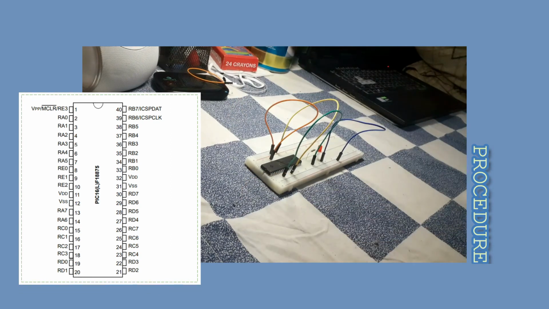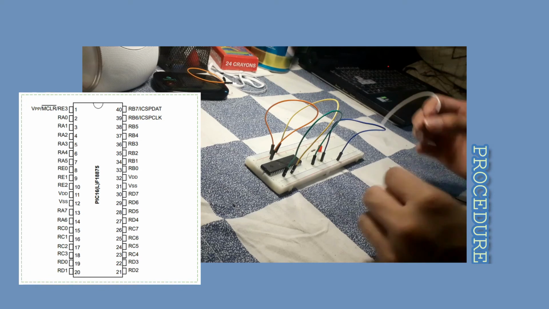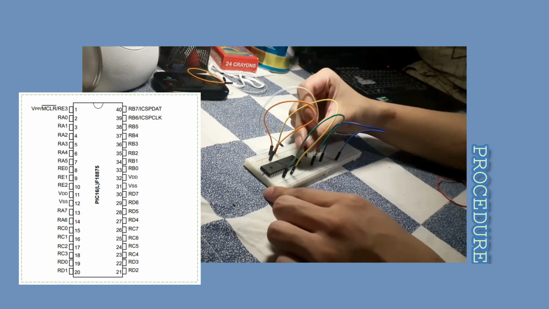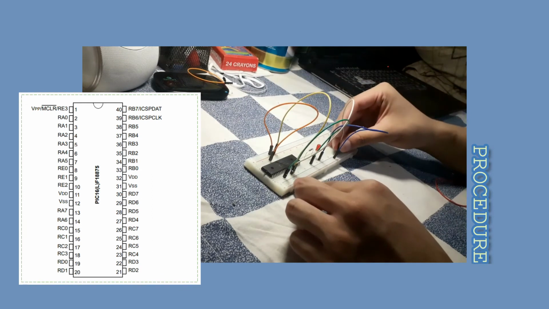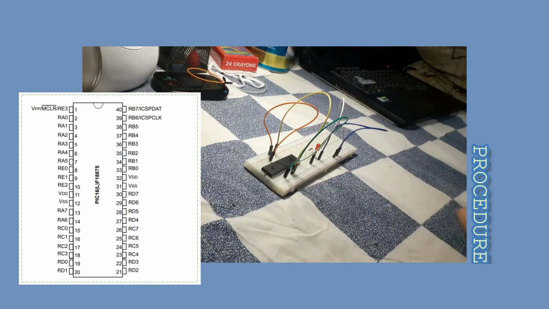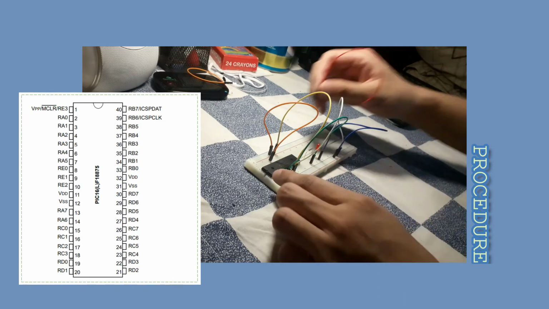And then connect all VSS to the negative terminal of your source. The VSS are on pins 12 and pin 31.